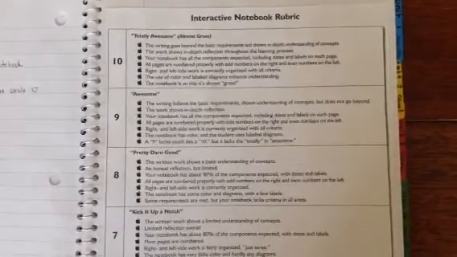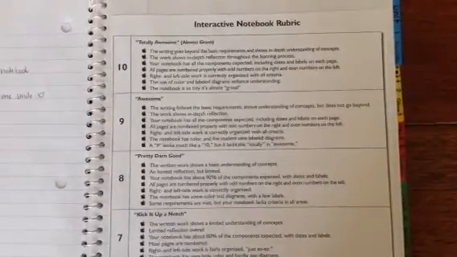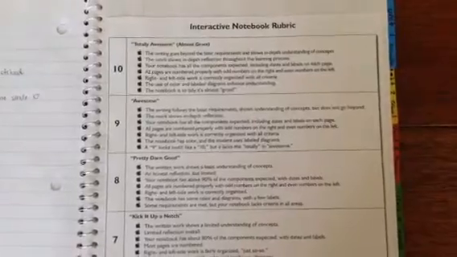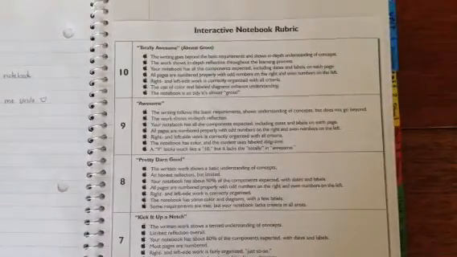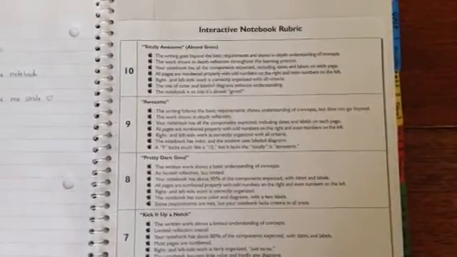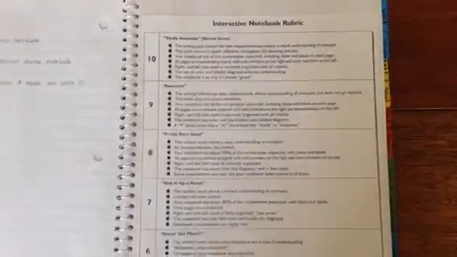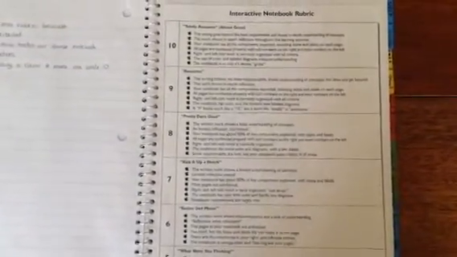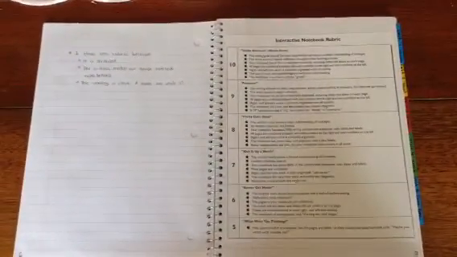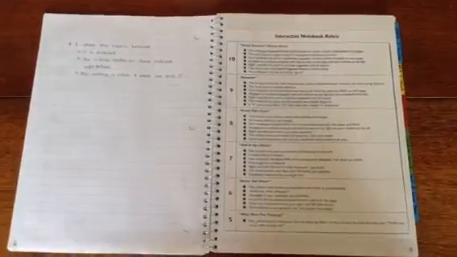I spent a lot of time reflecting, and I made sure to include all the components. My pages are numbered and the format is followed correctly. I chose this one partly because of the entertaining language, but also because it followed all the criteria that we were asked to include in our notebook, and it made sense to choose that.